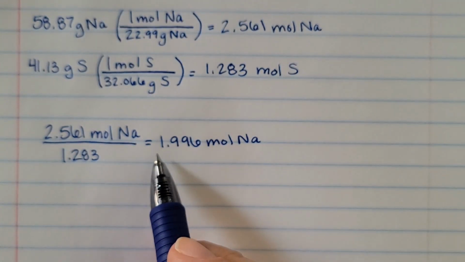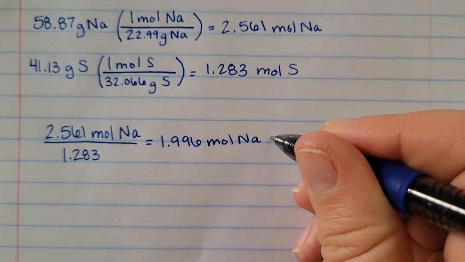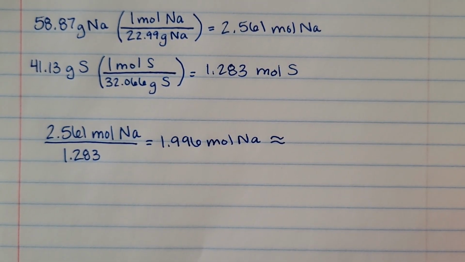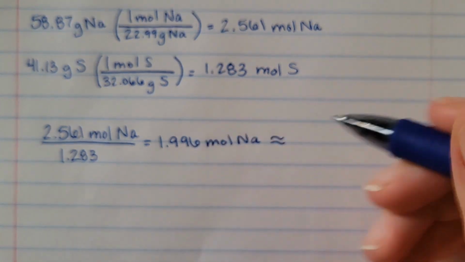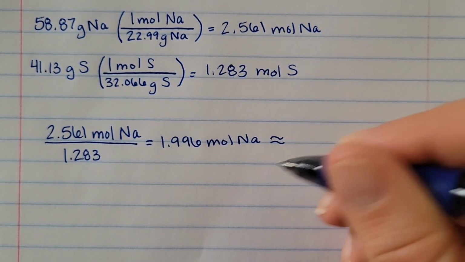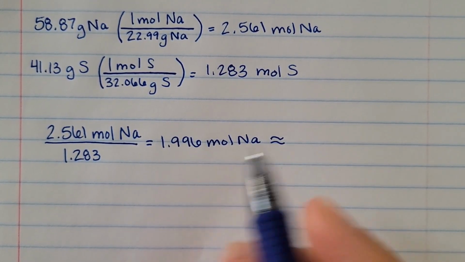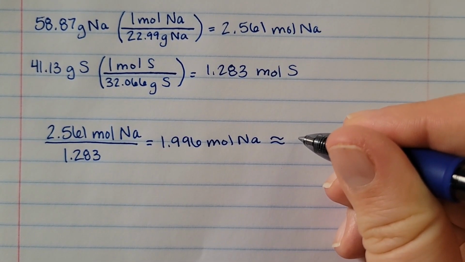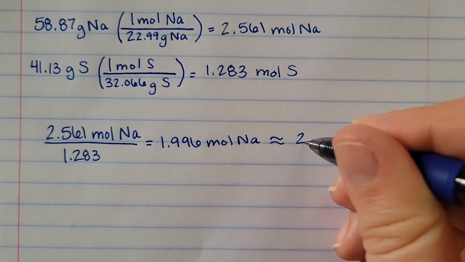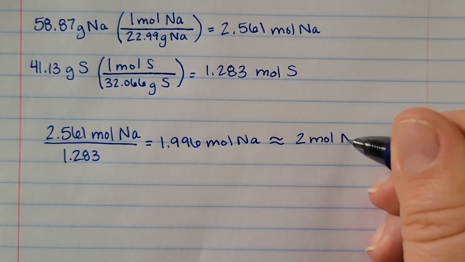And that's not 2, but it's really, really close. And we're looking for whole number values here, so we can round that to 2. Your decimal, if you don't get a whole number, should be so close to a whole number that you can round it. So 2 moles of Na.